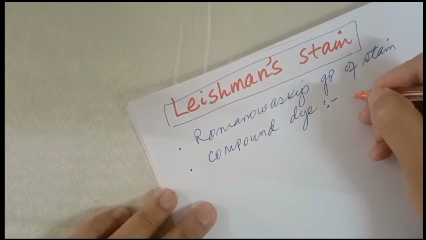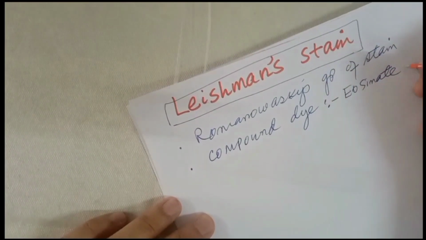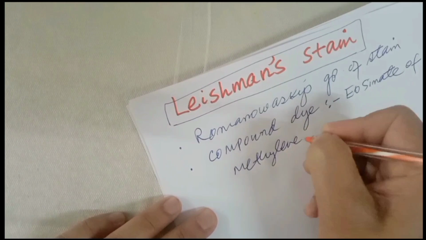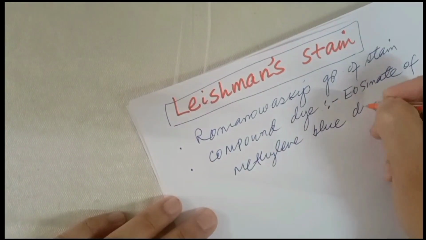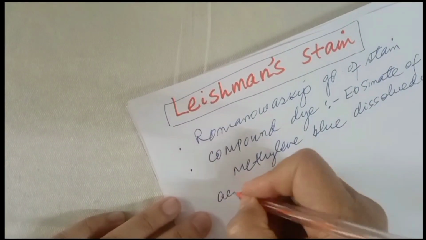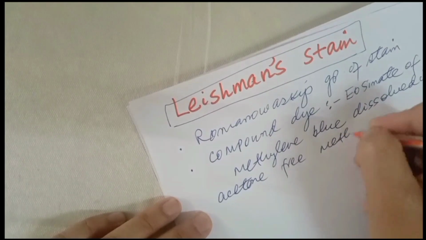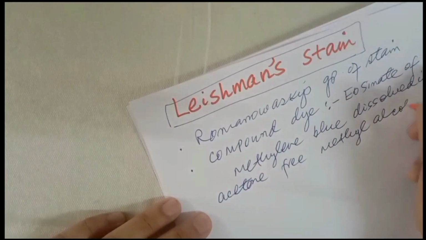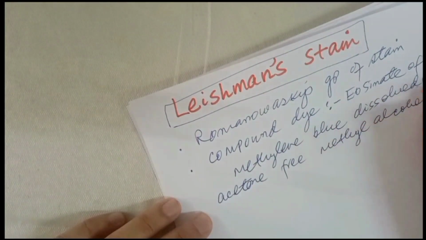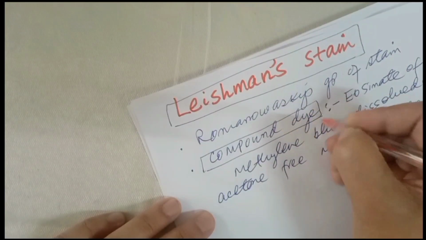Compound means it has eosinate of methylene blue dissolved in acetone free methyl alcohol. So it is a compound dye.